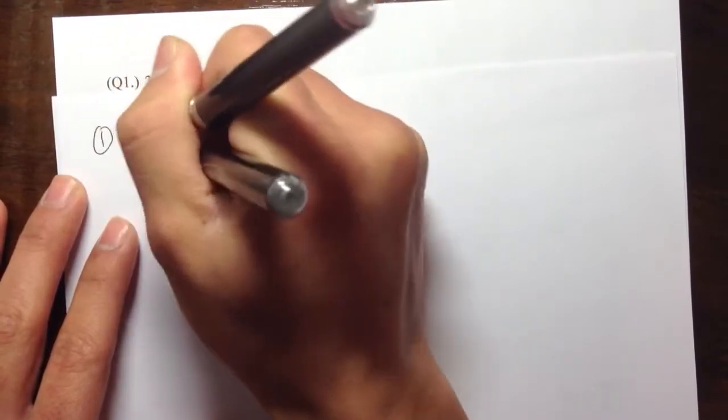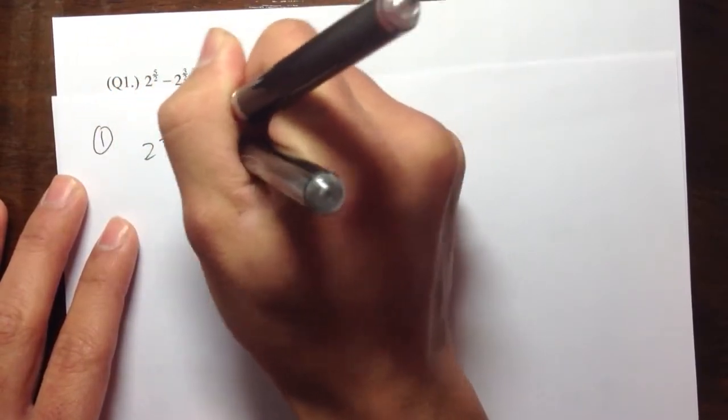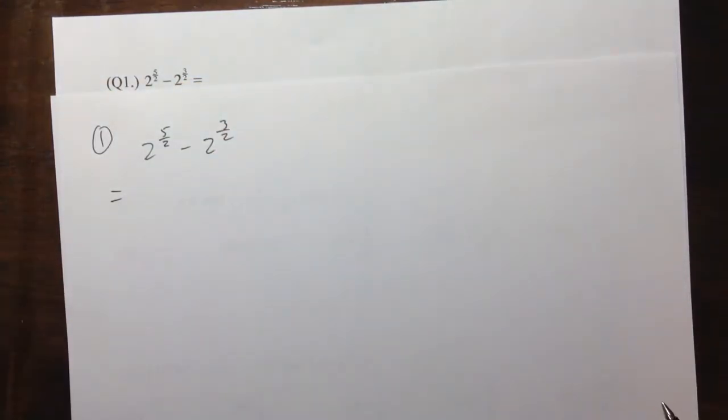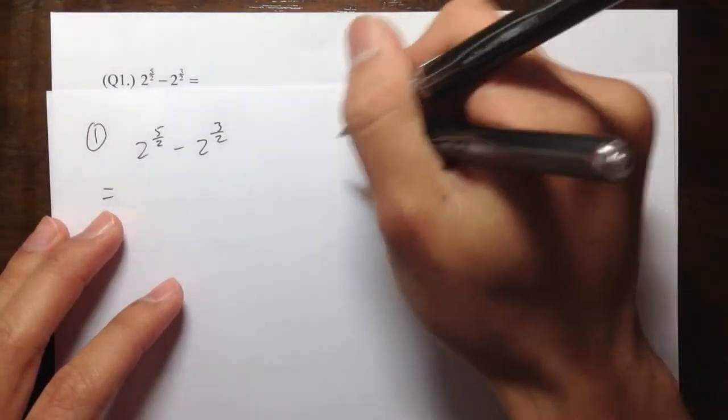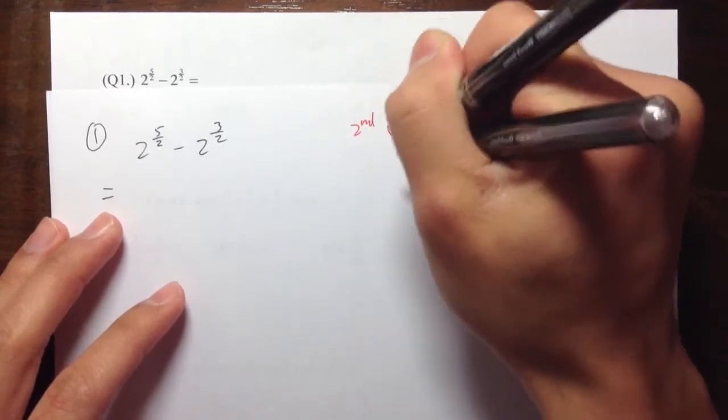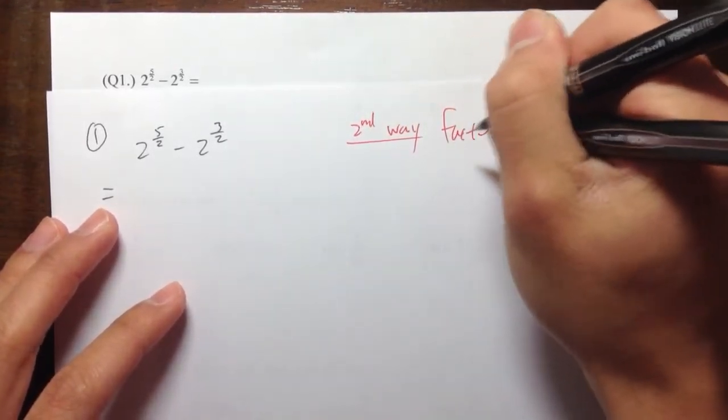Okay, for question number 1, we can do it another way too. So let me show you guys how. 2 to the 5 over 2 minus 2 to the 3 over 2. So in this case here, I need to use factoring. I need to do some factorings. And let me show you what I mean by that. So this is my second way. I'll just say factor it.